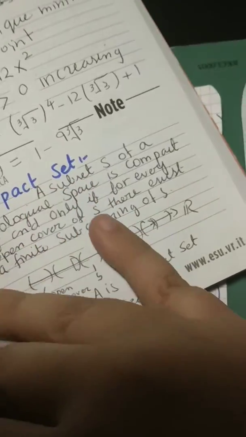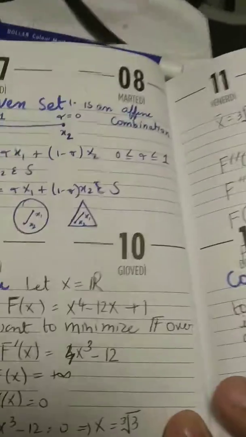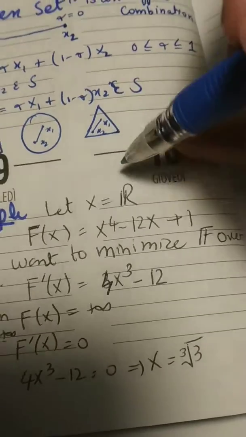Now I am going to do one example. Let x be equal to R.